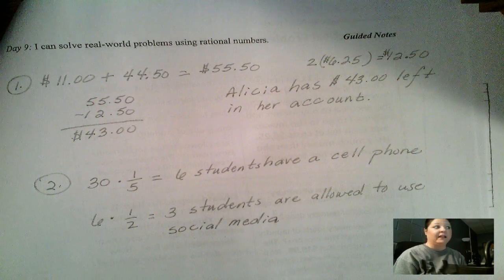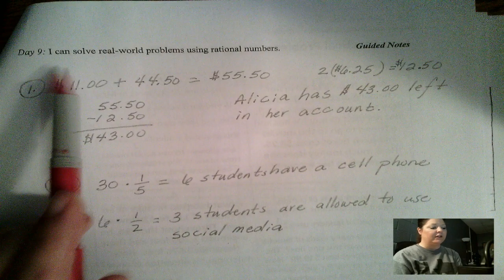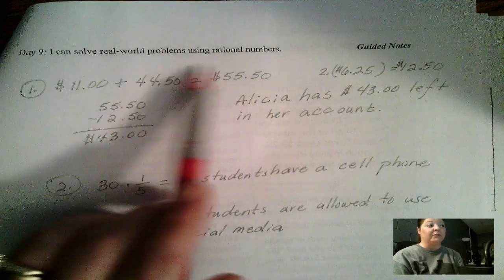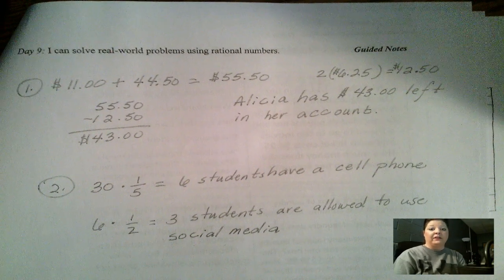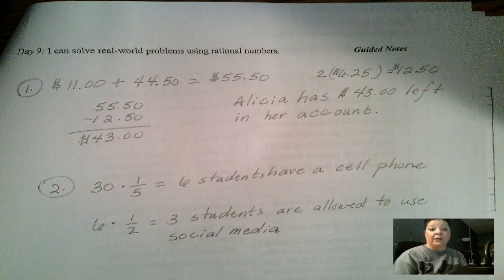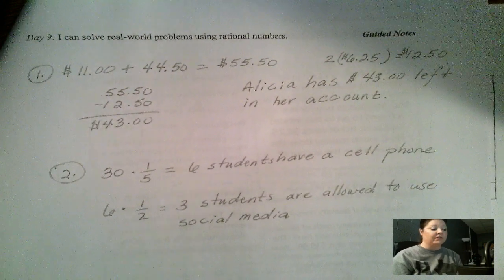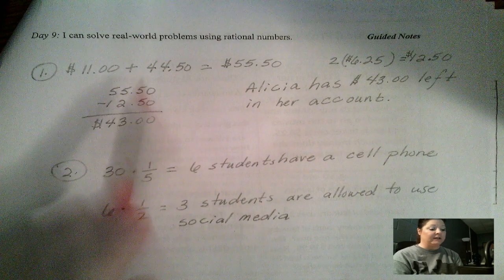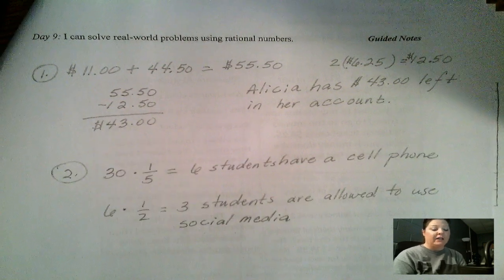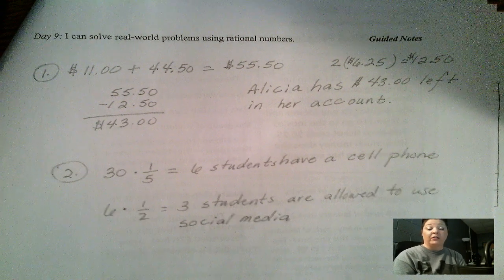If you look today, our learning target is I can solve real-world problems using rational numbers. This is a review from a couple of units ago, and we are going to be doing word problems today. There are 2 examples of the word problems, numbers 1 and 2, and they are done for you on your guided notes. We will go through those, but the answers are on your guided notes. So let's go ahead and flip the page.